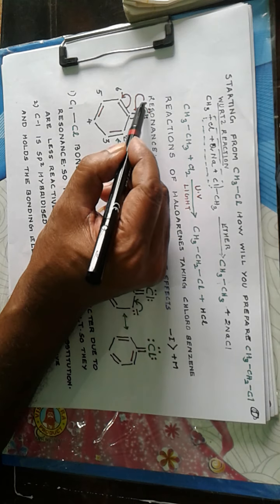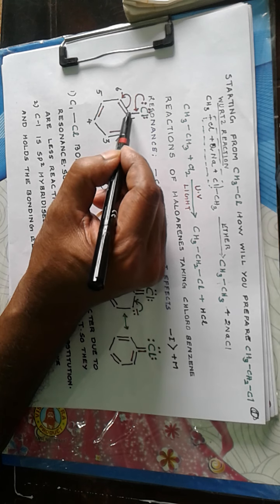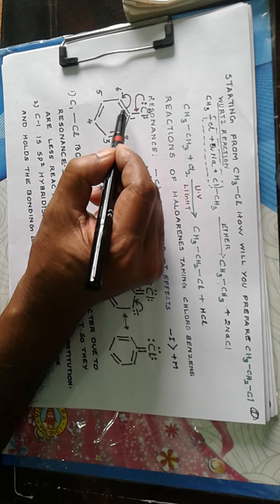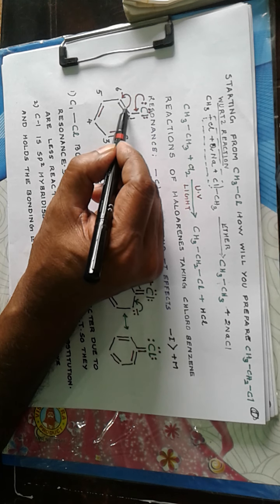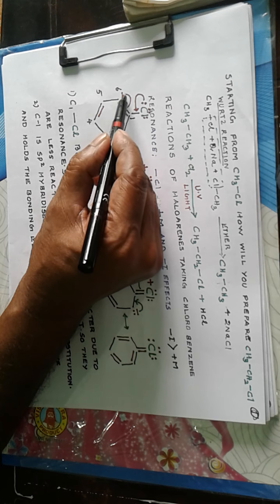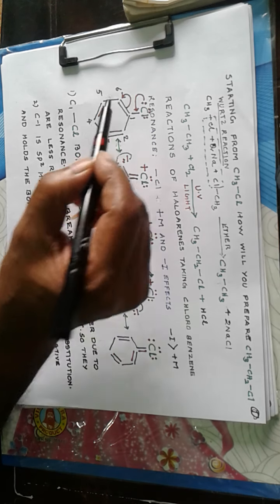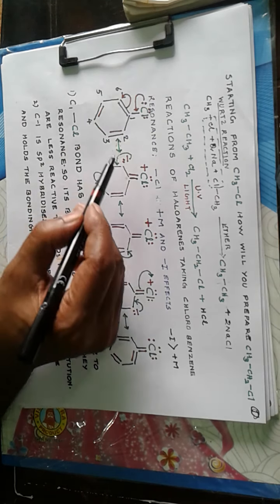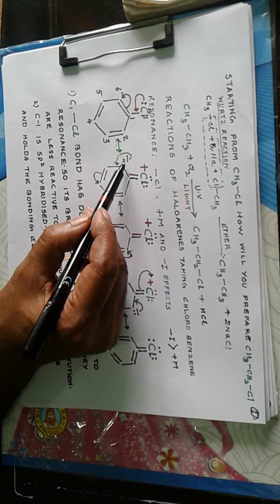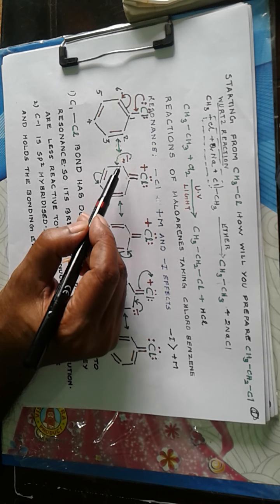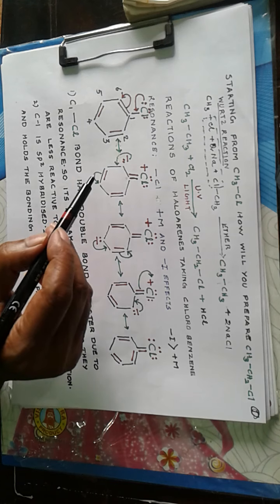Still it exerts the plus M effect, so that a lone pair of chlorine is given for bonding to maintain the valency of this carbon, this pi bond. Here we can take this as the pi bond, and this pi bond migrates in this direction, making carbon 6 a negatively charged carbon with a p orbital containing a pair of electrons.